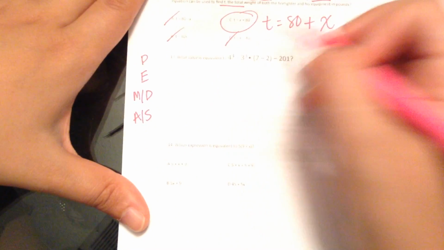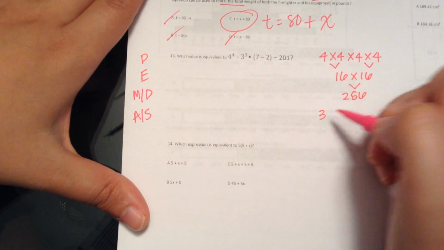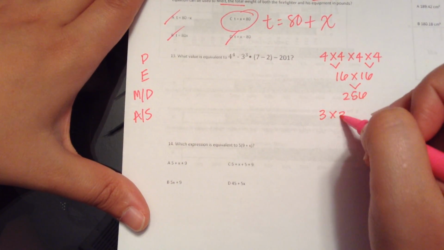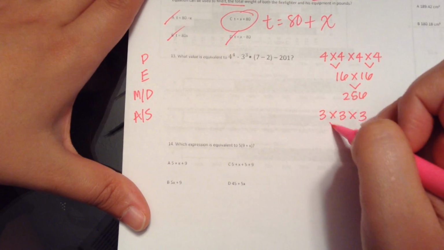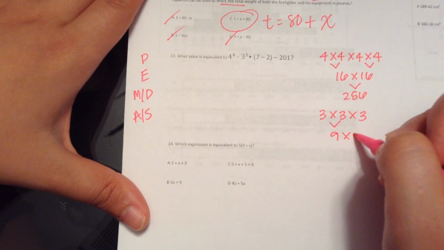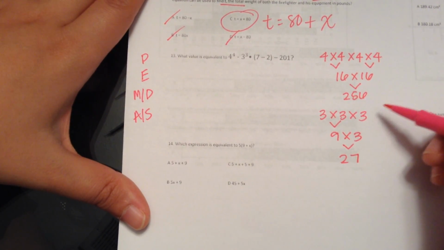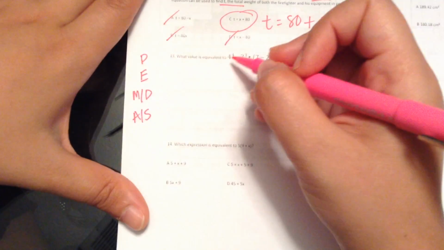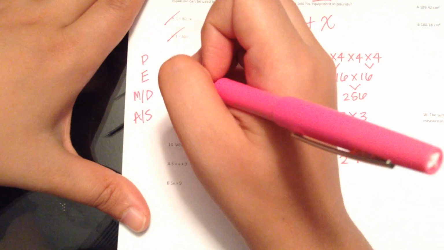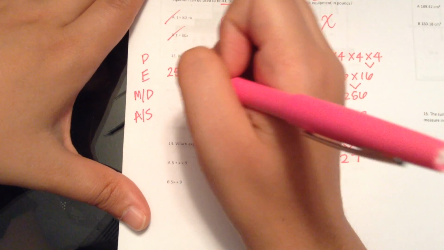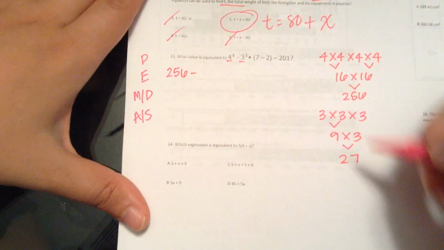Then we have 3 to the 3rd power. So 3 times 3 times 3. 3 times 3 is 9, times 3 is 27. So, I'm going to plug those numbers in. Instead of this, I'm going to put this. 256 minus, instead of this, I'm going to put that.